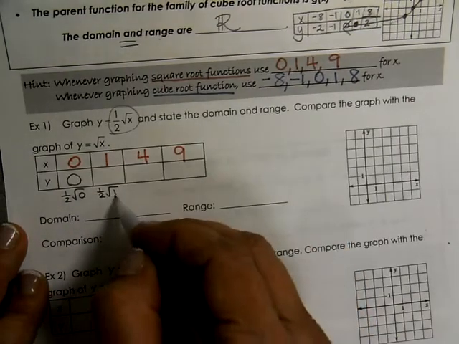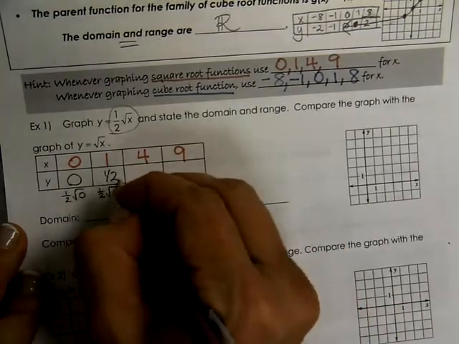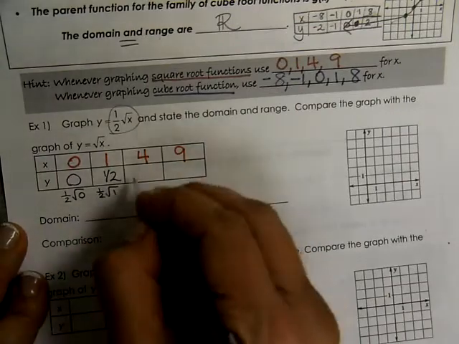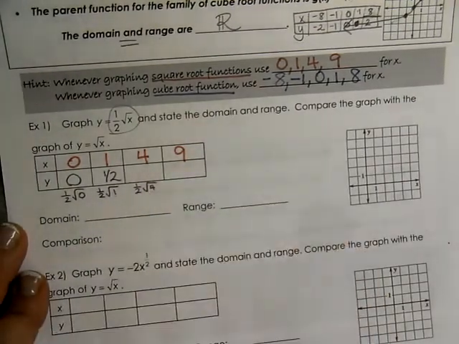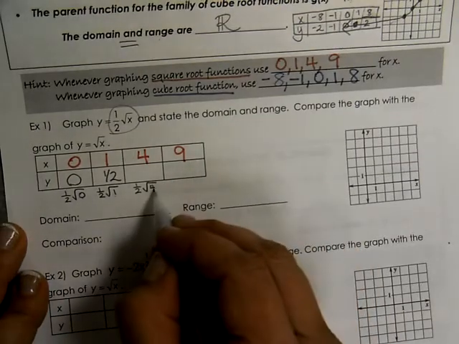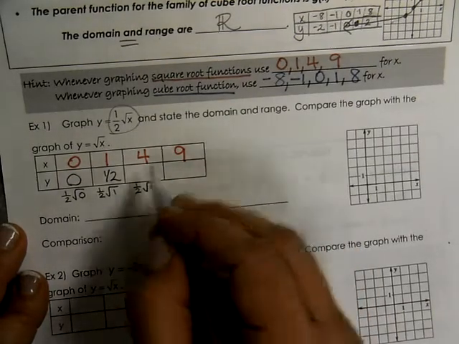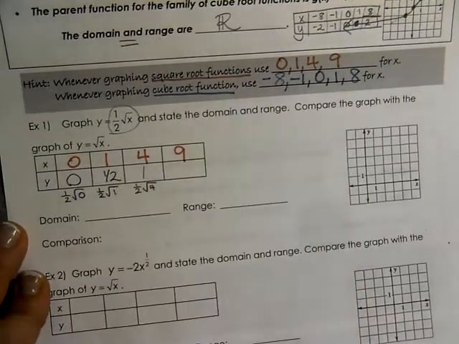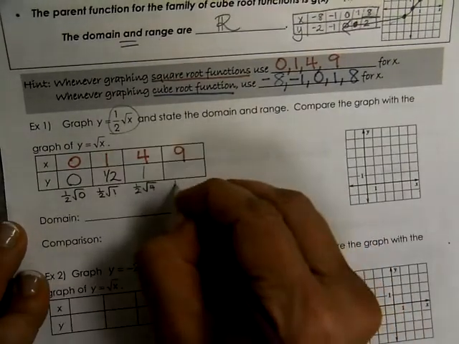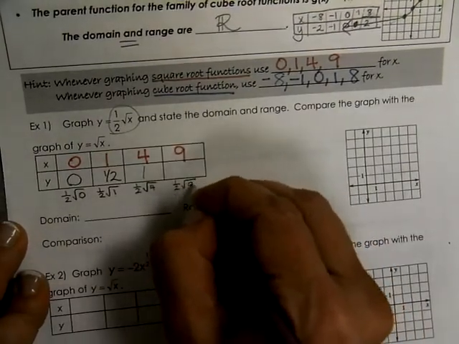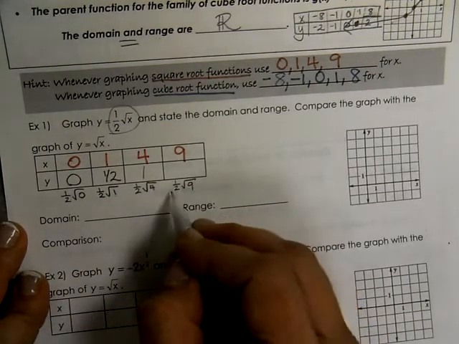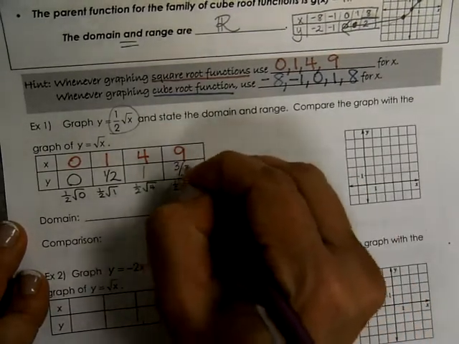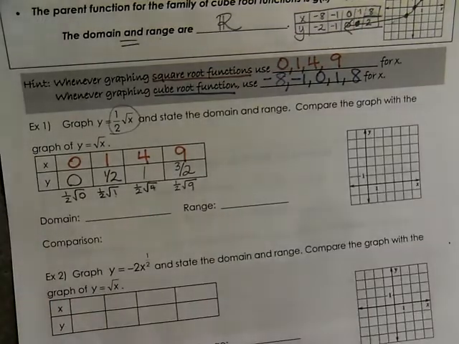Well, the square root of 1 is 1 times 1/2 is 1/2. Now I have 1/2 times the square root of 4. Well, the square root of 4 is 2. 2 times 1/2 is 1. Now let's put 9 in. 1/2 times the square root of 9. The square root of 9 is 3 times half is 3 over 2, or 1 1/2.